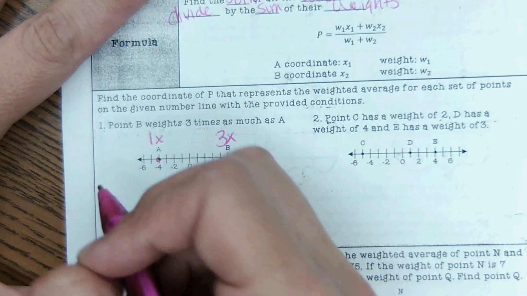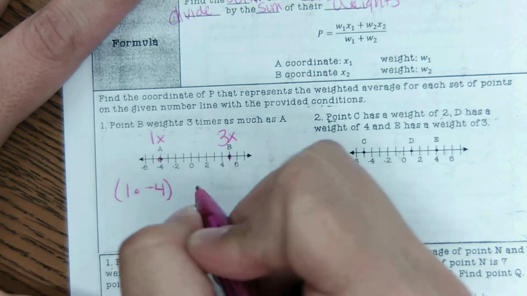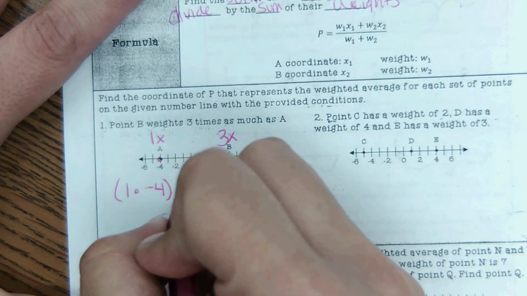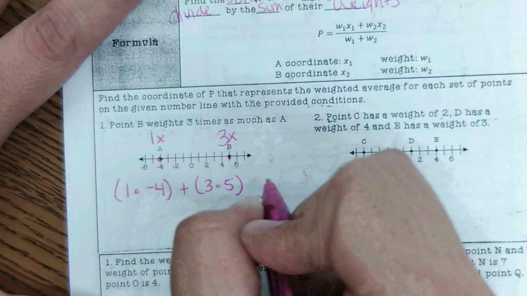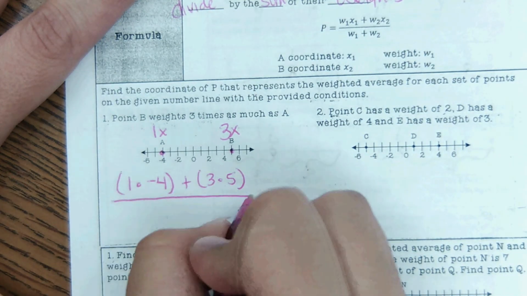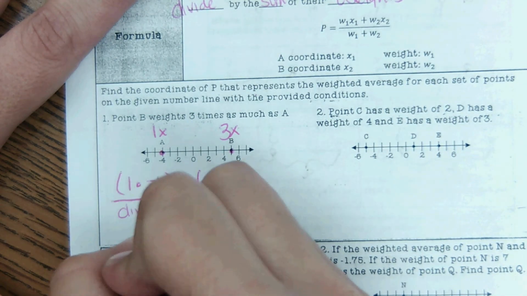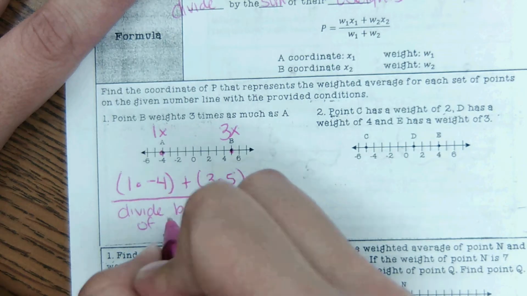So how we're going to do this is 1 times -4, that's the weight of A, plus 3 times 5 for B. And then we're going to divide by the sum of the weights.